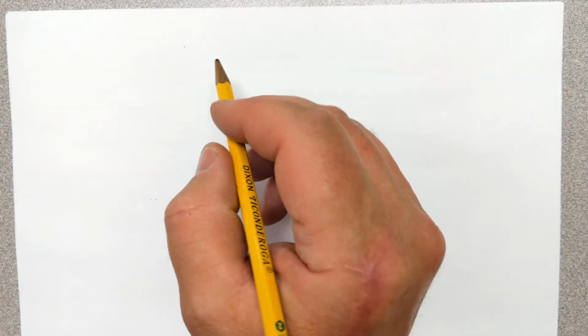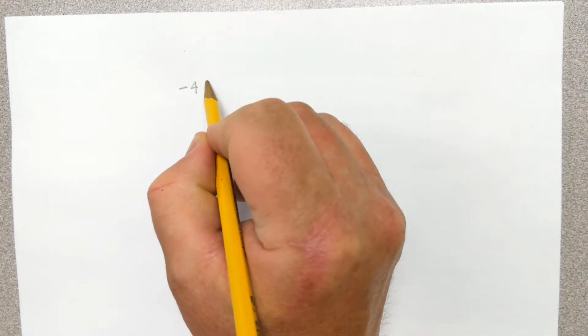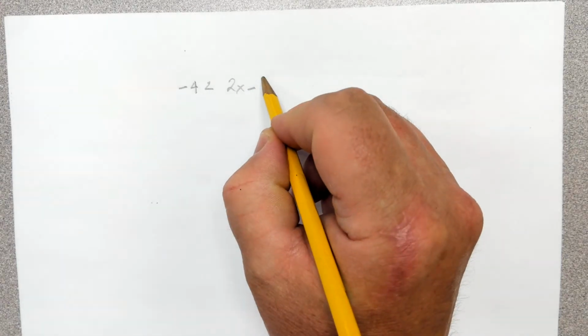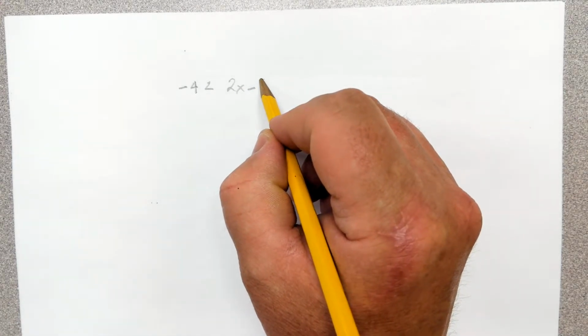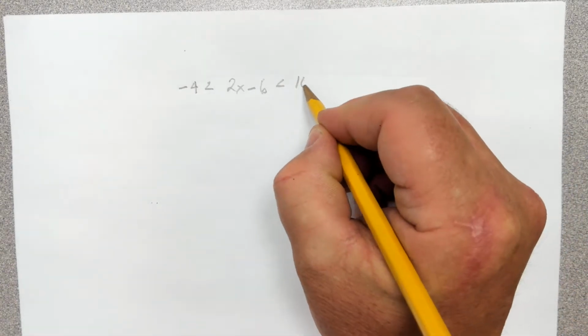All right. Here, ready to try? You try. Let's do negative 4 is less than 2x minus 6 is less than 10.